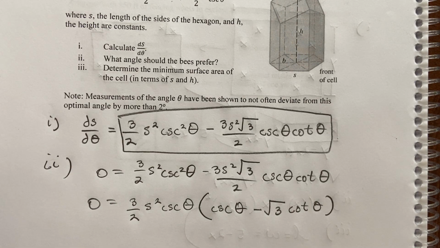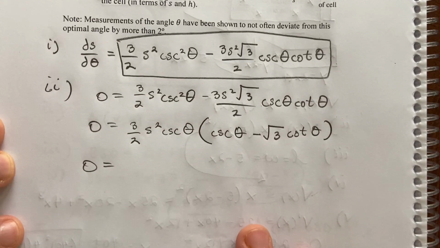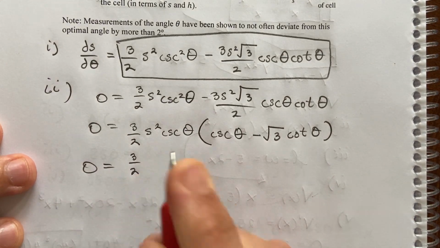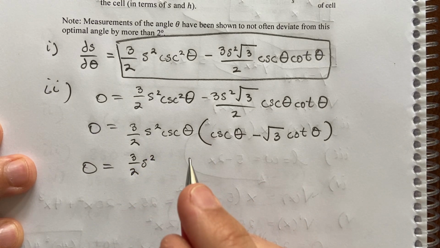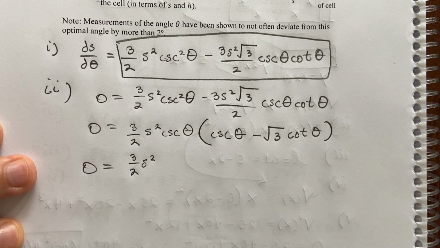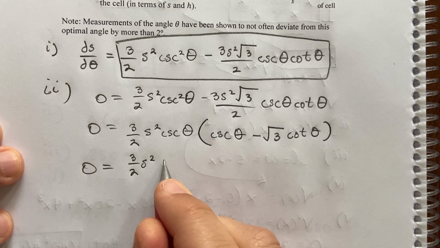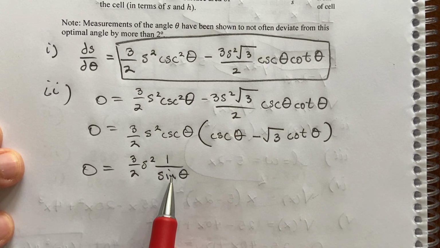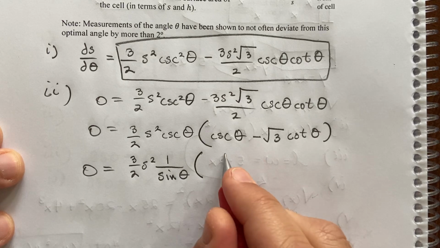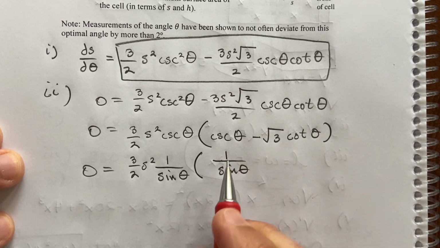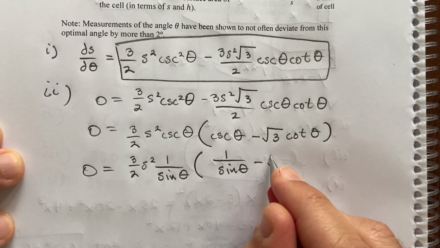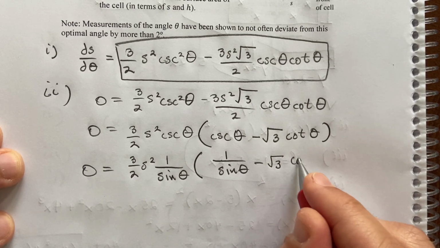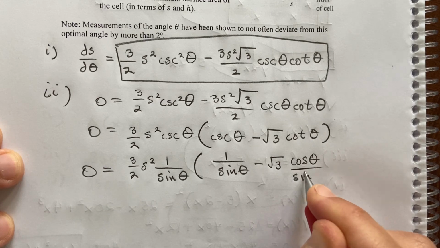So rewriting all that, I can say 0 equals 3/2 s squared. Cosecant will be 1 over sine theta. So I'm rewriting that in terms of sine. And then I have 1 over sine theta here also, minus √3 cotangent, which is cosine theta over sine theta.